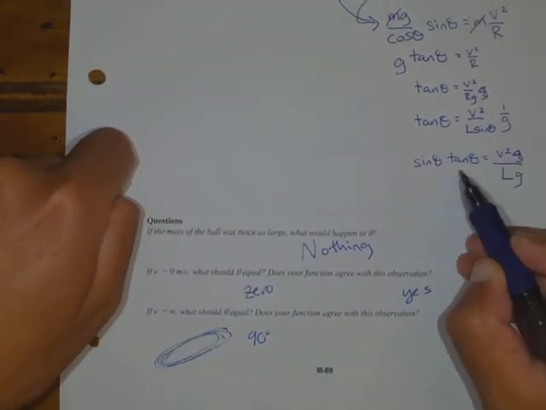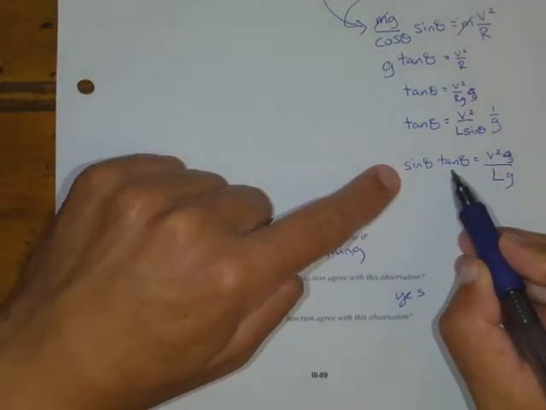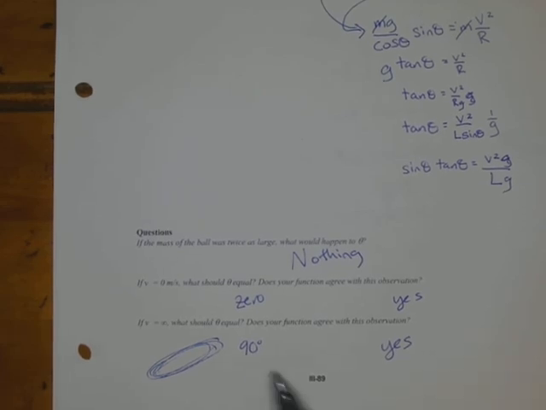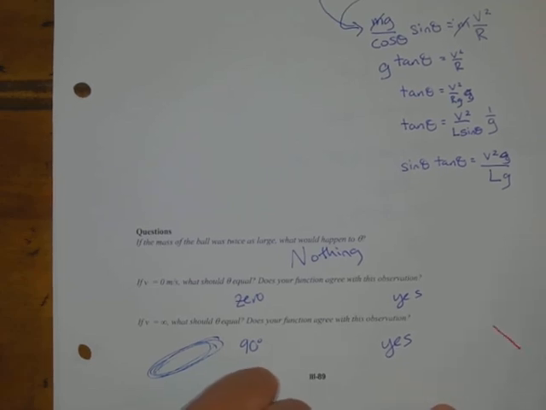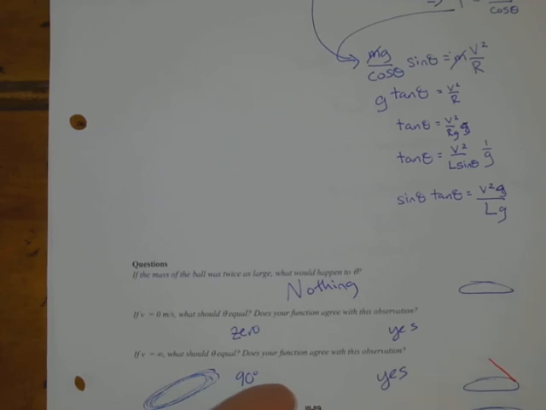If v is equal to, let's do it the other way. If the angle is equal to 90 degrees, sine of 90 is equal to 1, tangent of 90 goes to infinity, so we have infinity is equal to infinity. So yes, that agrees. So if you spin the object as fast as you can get it. So let's draw a picture here. You've got your string like this. You got your object going in a circle. If you spin it really fast, you can get this string to be almost horizontal, but of course you could never get this to happen.